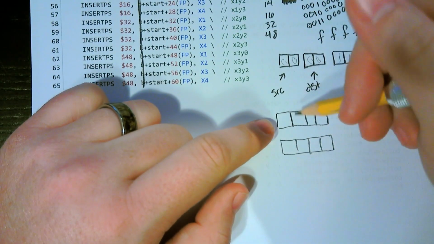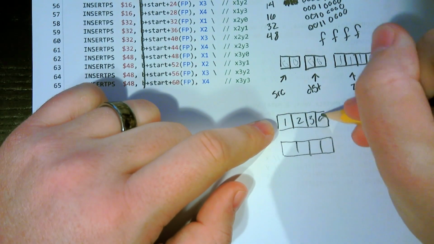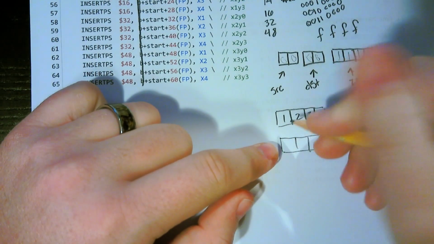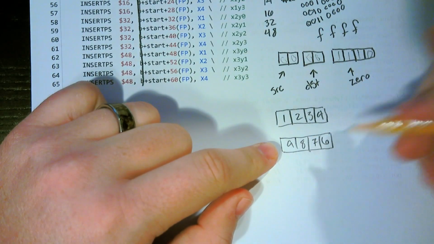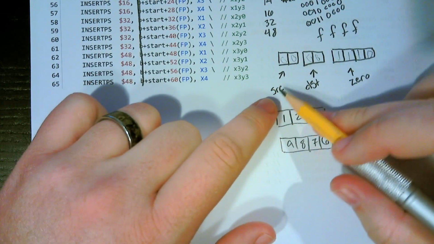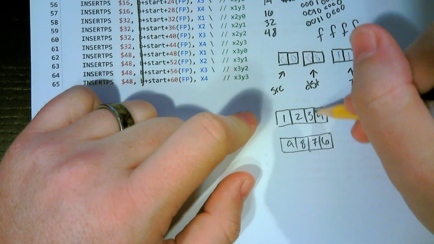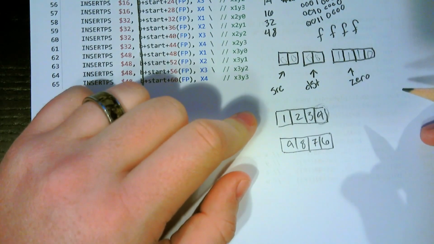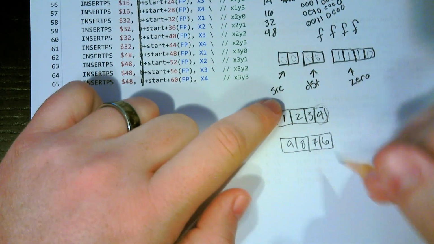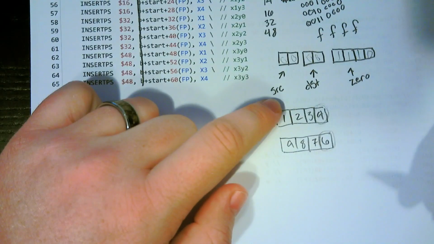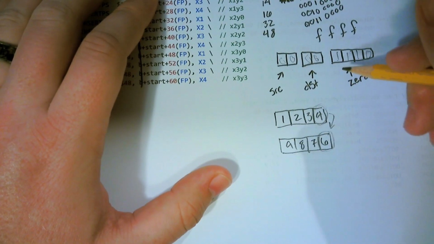Right? So let's say that the source is 1, 2, 3, 4, and the destination is 9, 8, 7, 6. So right now we're saying select 0, 0 from the source. So we're going to select this guy here, this 4. And then we're going to say select 0, 0 from the destination here. So this gets copied into that location.